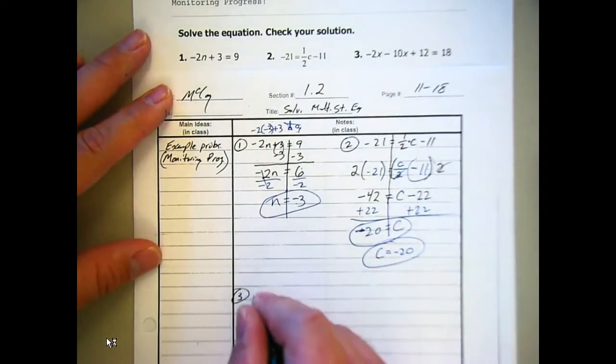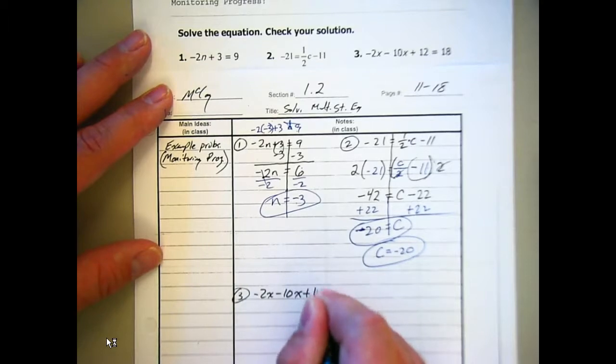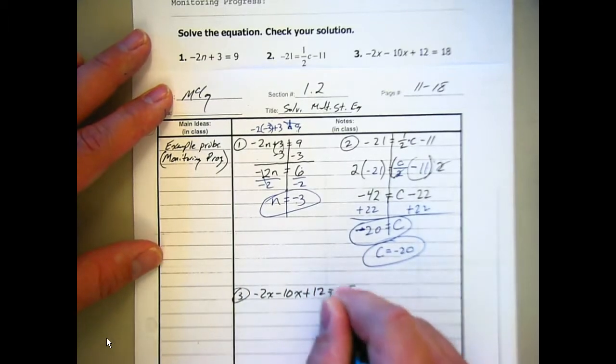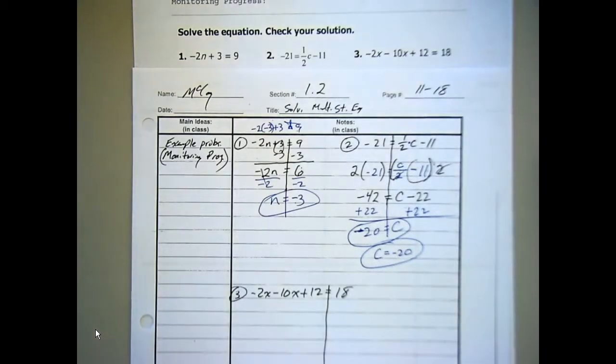All right. Negative 2x minus 10x plus 12 equals 18. All right. Tell the person next to you what you do first. You can turn and talk to me. Like, Gunnar might talk to you. Aaron might talk to you.